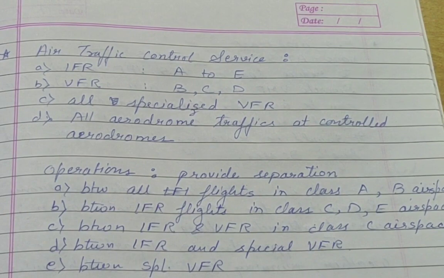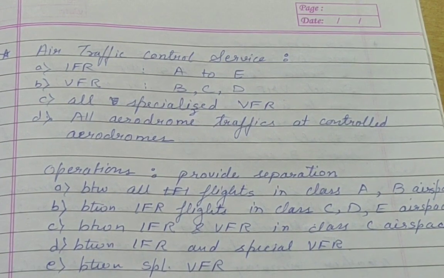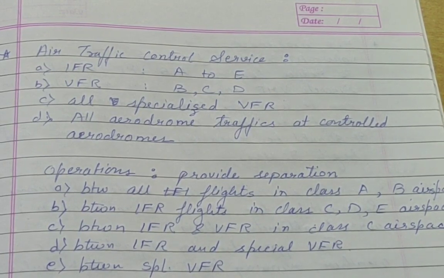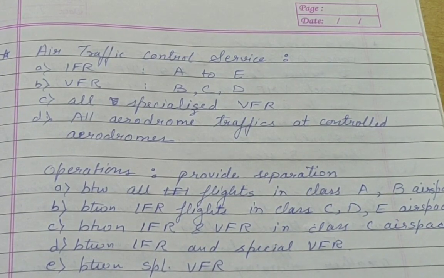What are the operations? It provides separation between all the flights in class A, B airspace, between IFR flights in class C, D, E airspace, between IFR and VFR flights in class C airspace, also between IFR and special VFR flights, and between special VFR flights as prescribed by the Directorate General.